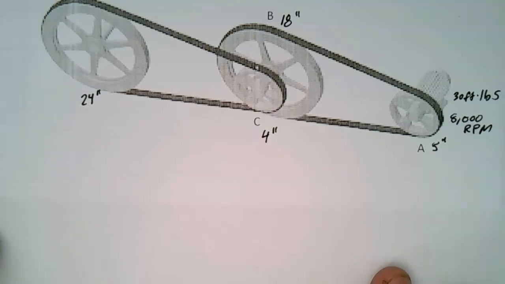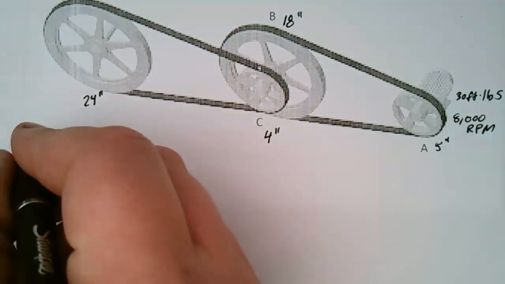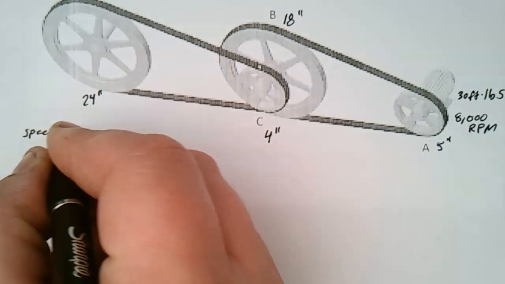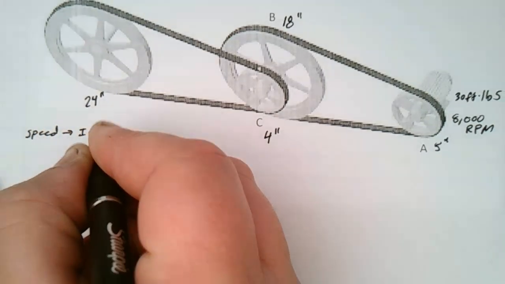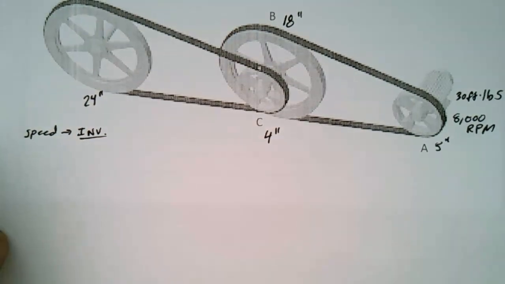We're going to put the speed over here on the left. We're going to put the torque over here on the right. Remember, speed is an inverse proportion. So whatever you do on top, your ratio top to bottom, you're going to flip it on the right-hand side.